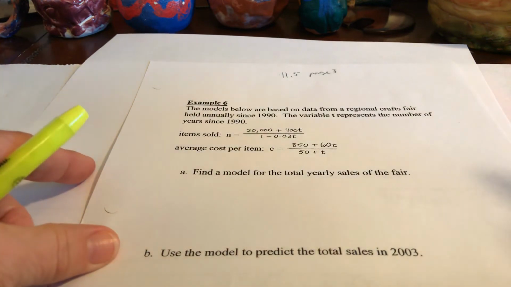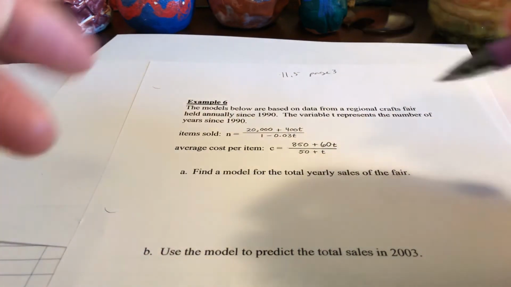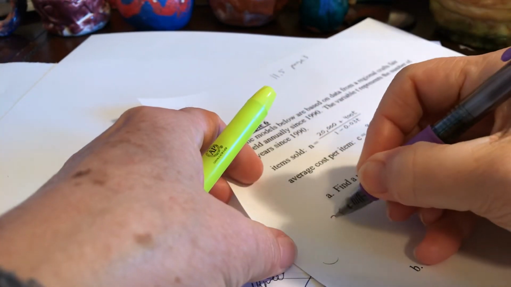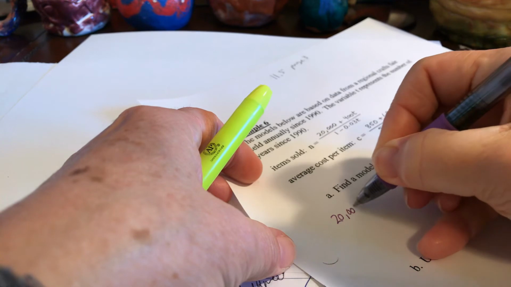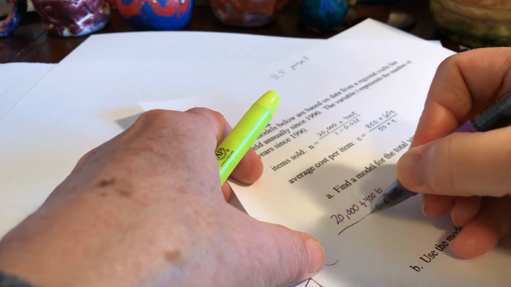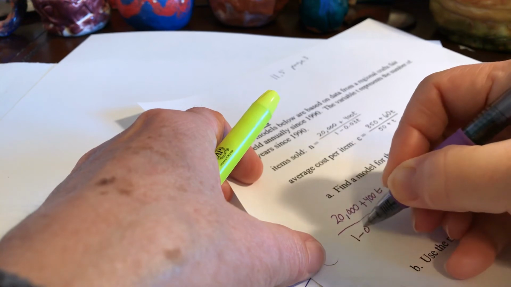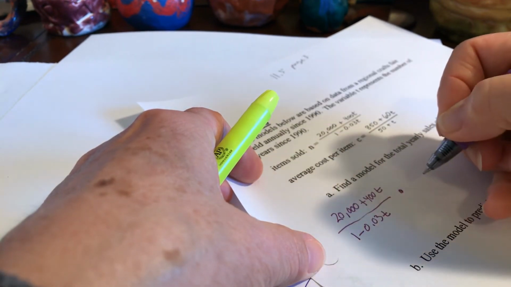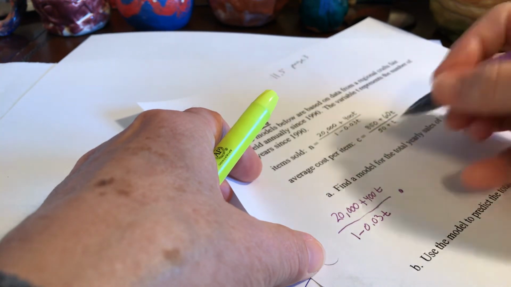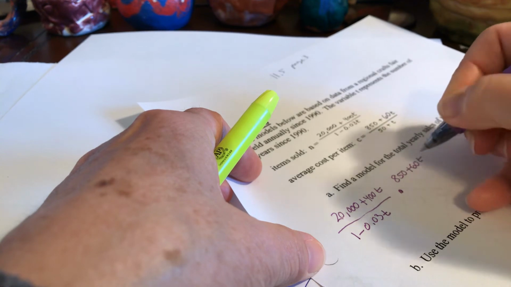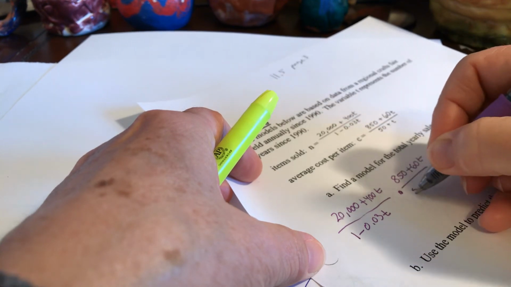All right, so I have 20,000 plus 400t. Sorry, I'm going to turn it sideways and then rewrite it. But 20,000 plus 400t over 1 minus 0.03t, times 850 plus 60t over 50 plus t.